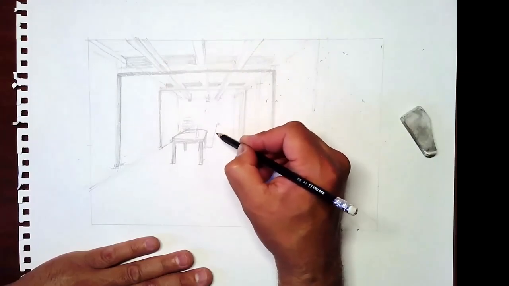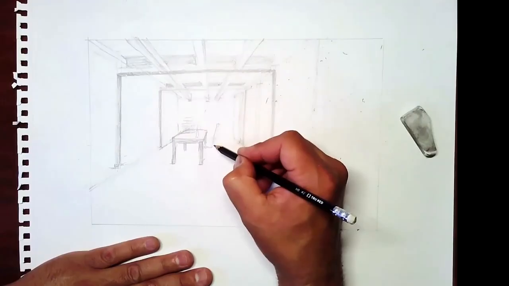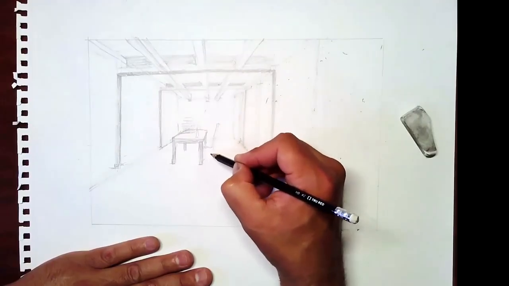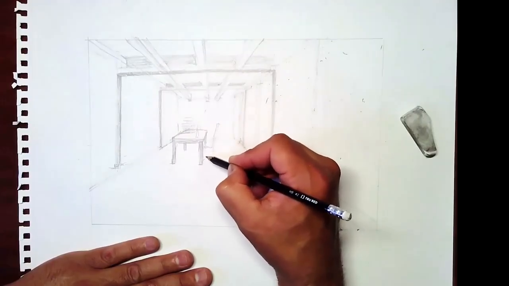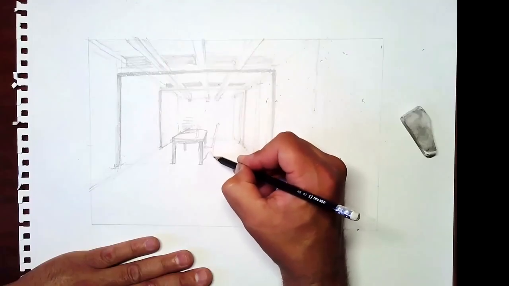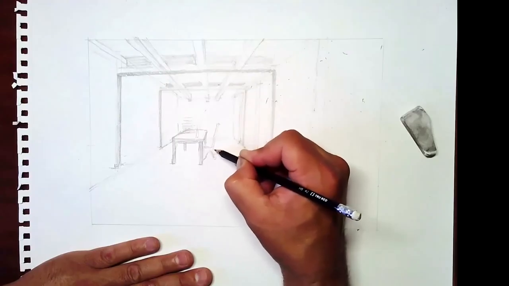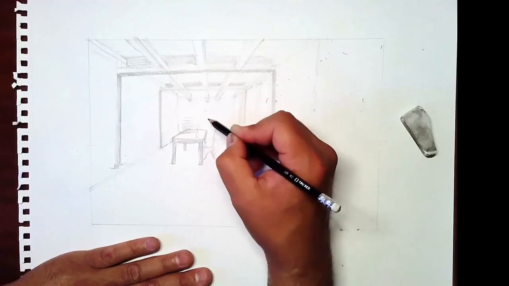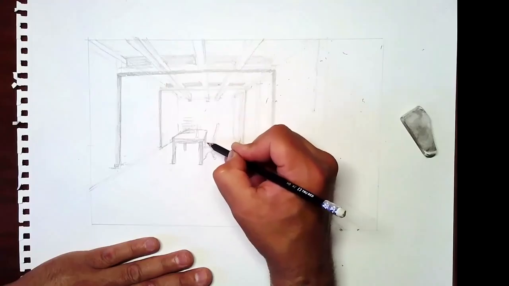Okay, so now these chairs, they're irregular, but again, I'm just using those same techniques that we did in class, of approximating it first, and then sneaking up on it, just sneaking up on it. We got a bunch of other little chair nubbins here coming through, and then there's one over here.